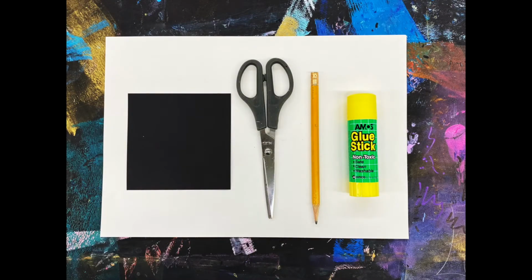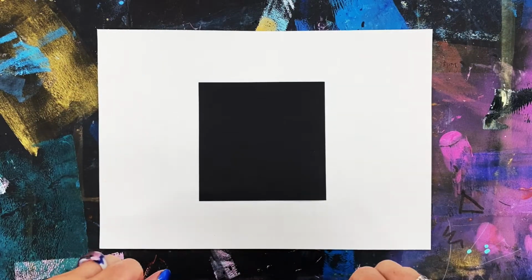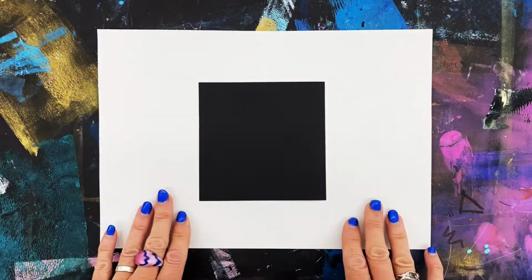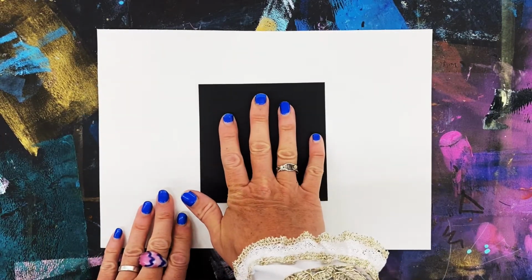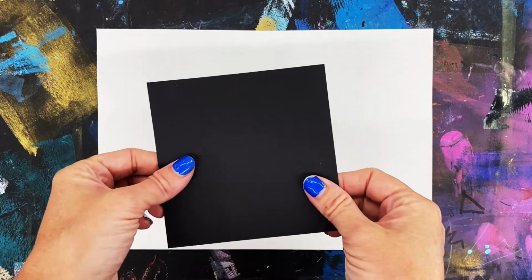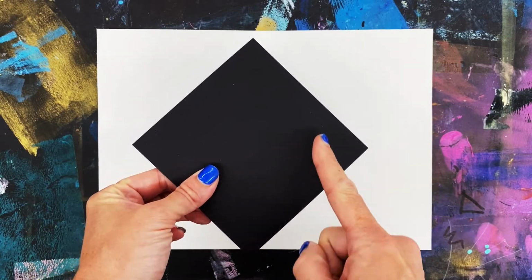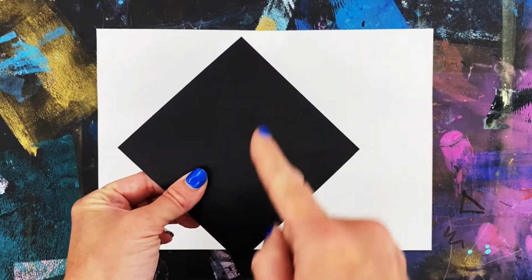Let's go. For our exploration, we're going to need a white piece of paper, a colour or black small square piece of paper, a pair of scissors, a pencil and a glue stick. So we've got our negative space all around, and then we've got our positive space, which is our square. Now at the moment it's just a square, but we're going to cut our square up, and then we're going to play with the shapes and our negative space.